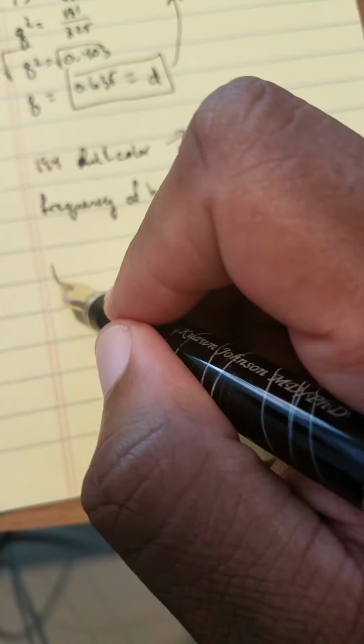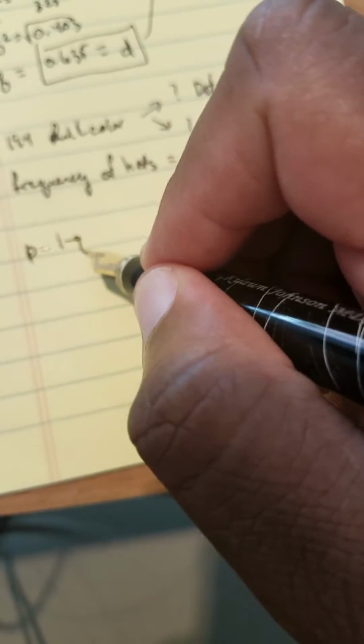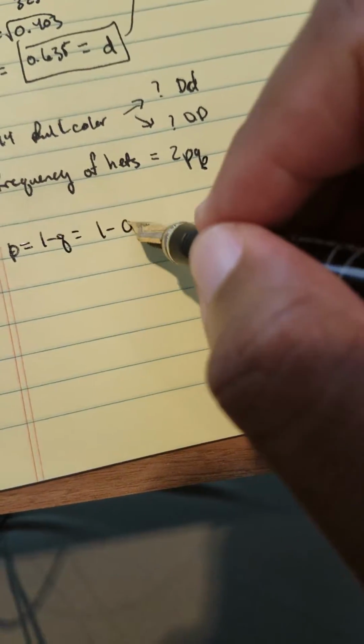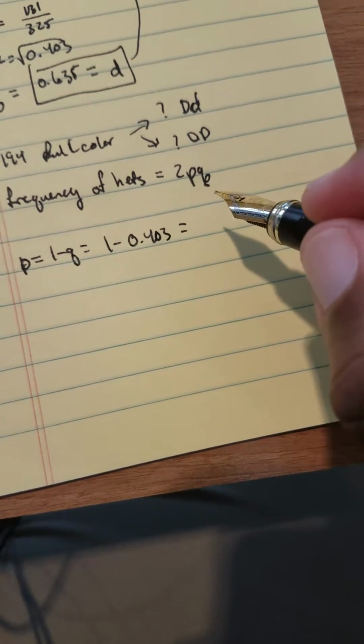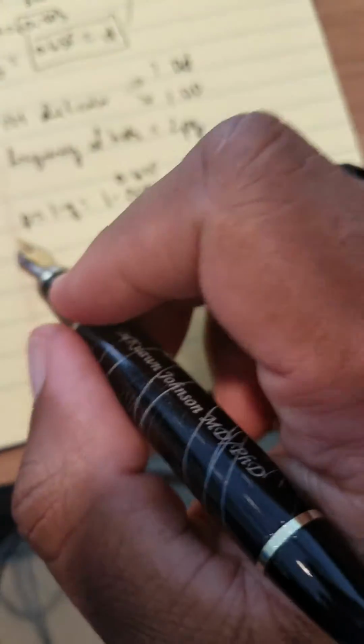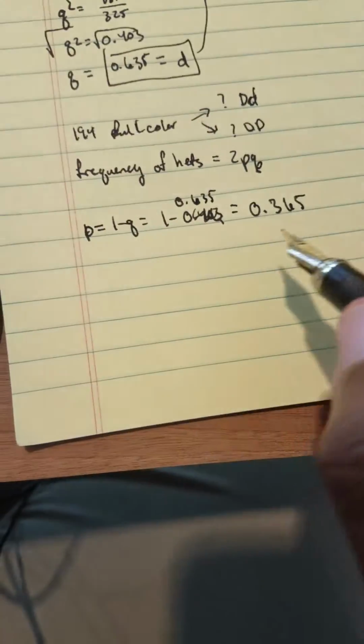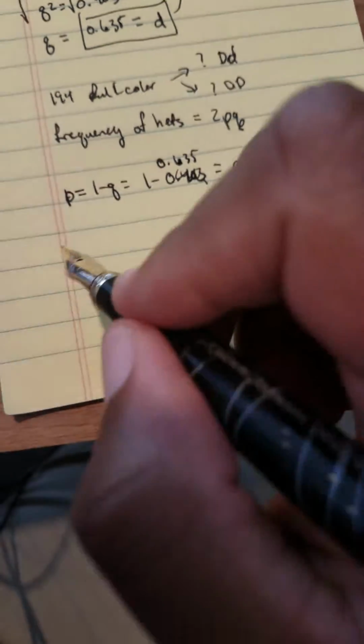So next we'll find p. p is equal to 1 minus q. 1 minus 0.635. We get 0.365. And so now since we found p, we can find the heterozygous frequency.